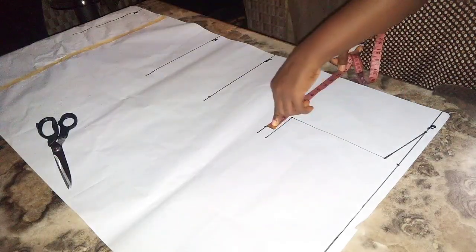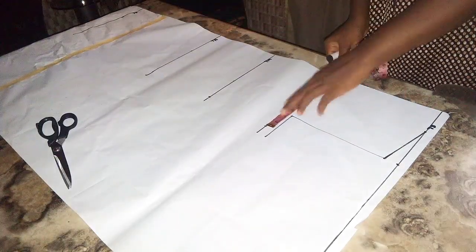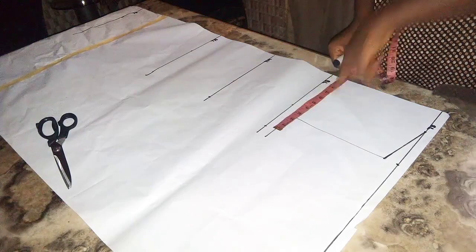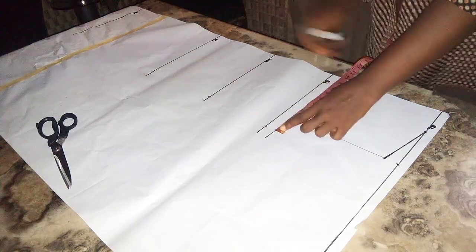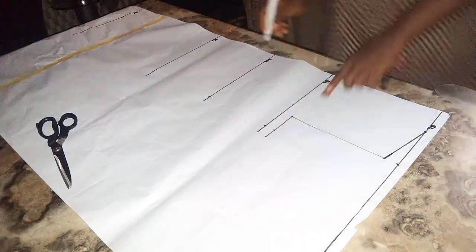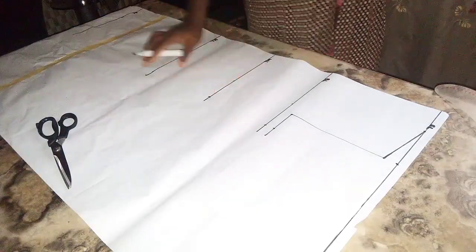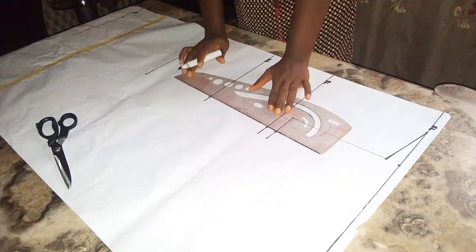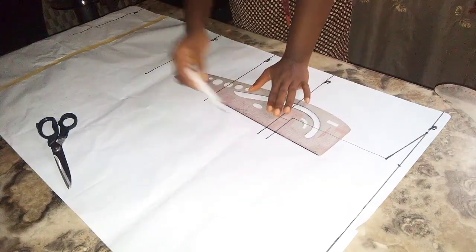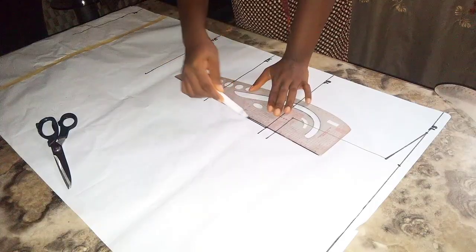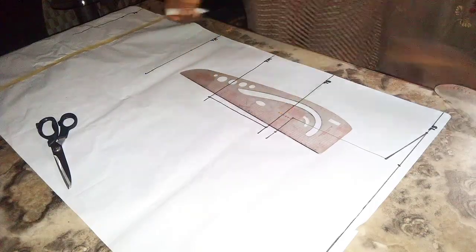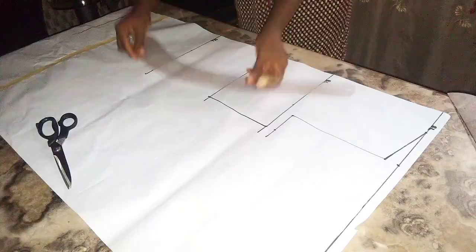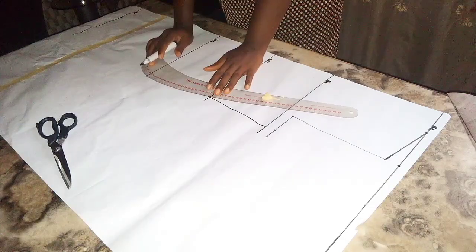So at the chest line, we also mark what we have at the bust line, which is 9.5 plus 0.25 ease. So we'll be connecting the points together this way, from the bust line to the waist and to the hip line, like so.